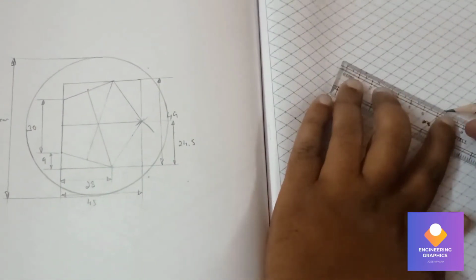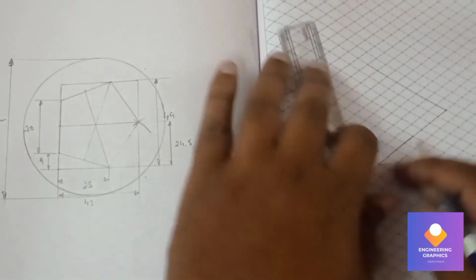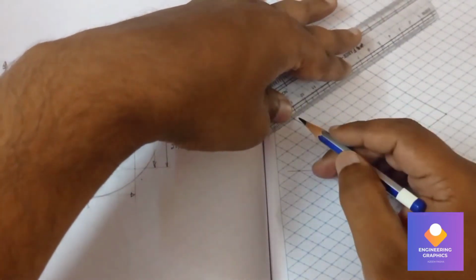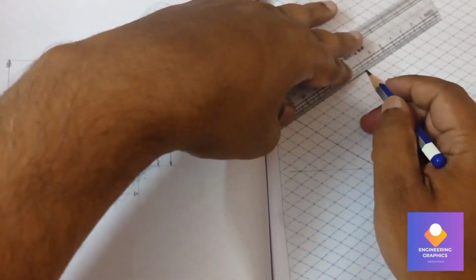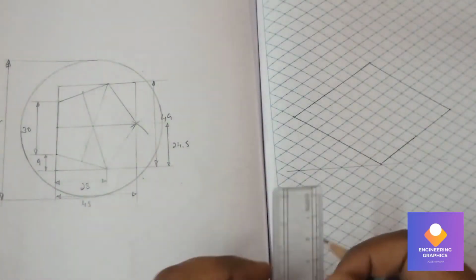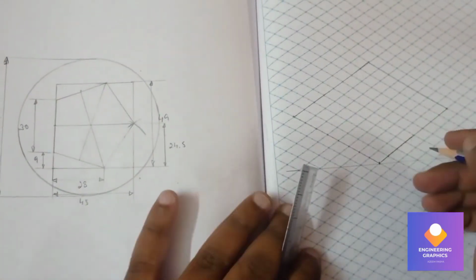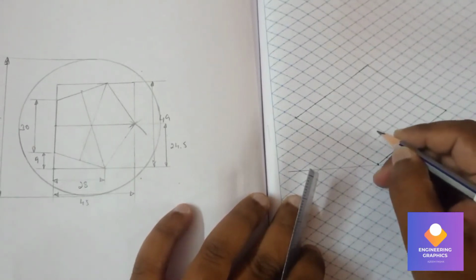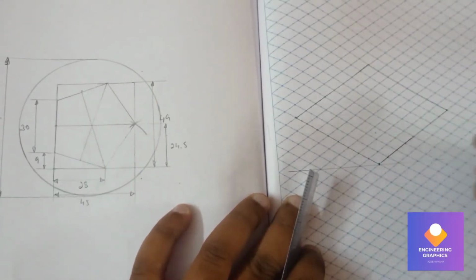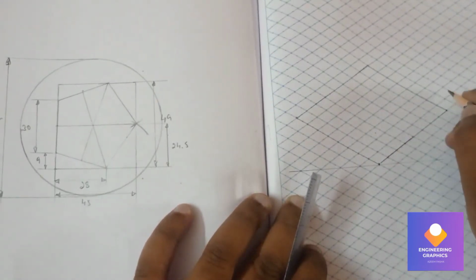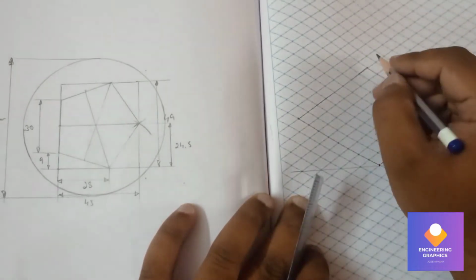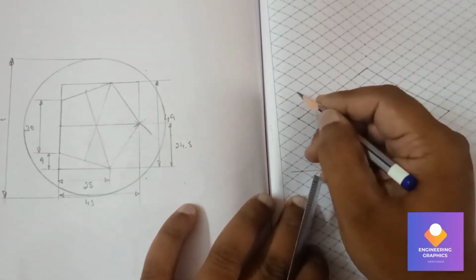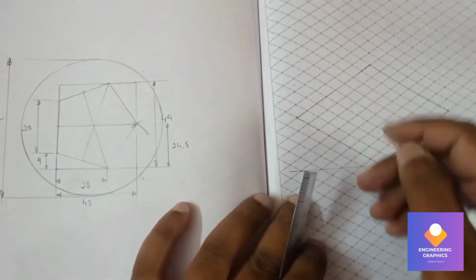So here it is a cylinder, means we should construct the ellipse here. We should construct 2 ellipses at a height of 25 mm, because it is having a thickness of 25. So the height we should consider is 2.5 boxes: 1 2 2.5. Again the same thing we should do for all these extremities, 2.5.